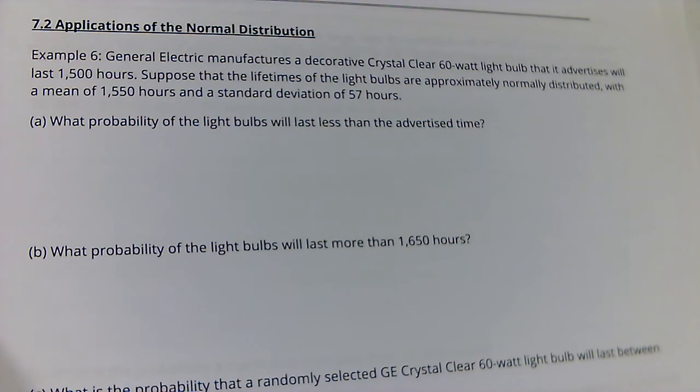What probability of the light bulbs will last less than the advertised time? Because you really don't want to advertise that, oh, they're going to last 1,500 hours, and then they don't.